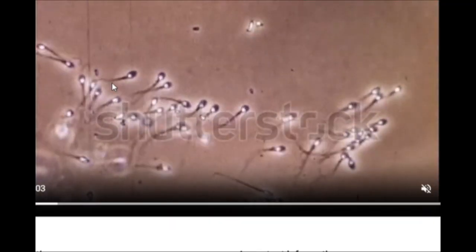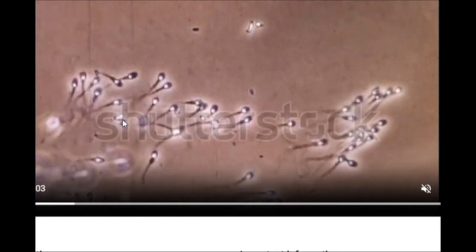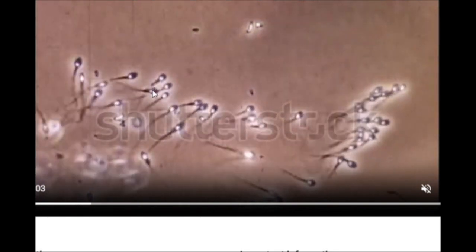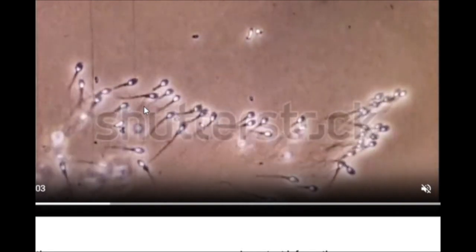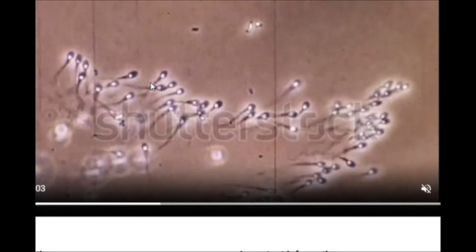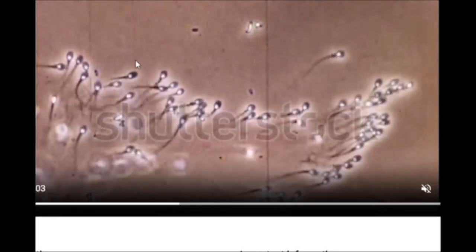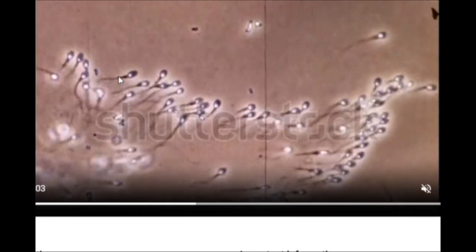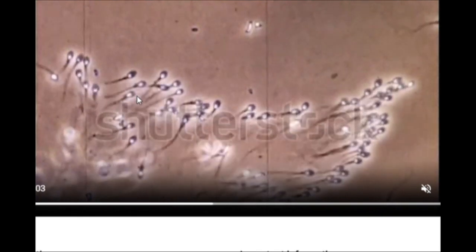Here you can see some sperms which are non-progressive. Only their tails, the flagella, are moving and the head is not moving. Even if the head is moving, the displacement is less than 5 micrometers. So these are the non-progressive sperms, only the tail or flagella moving, and they are not progressing at all. Here you can see some sperms that are totally immobile, they are just not moving. So these are called immotile sperms.